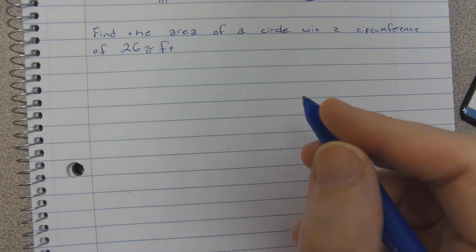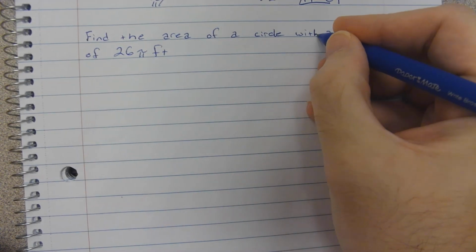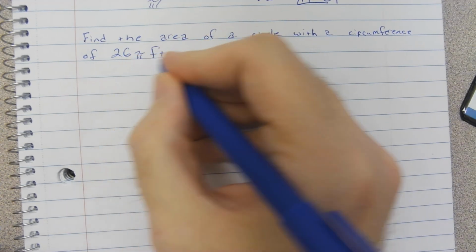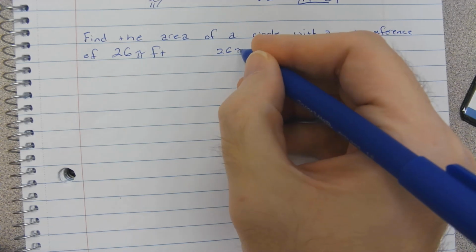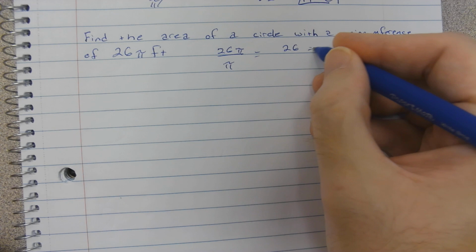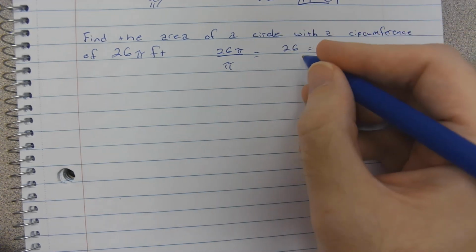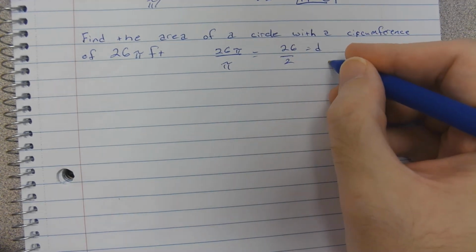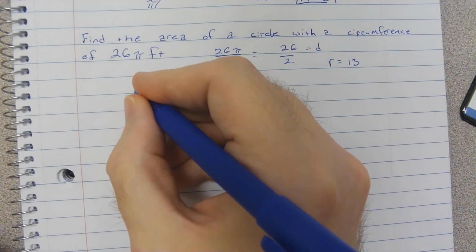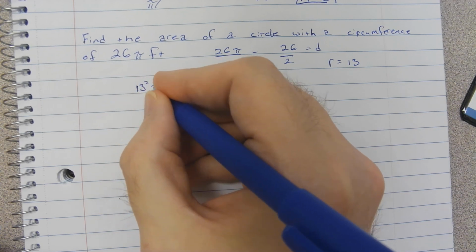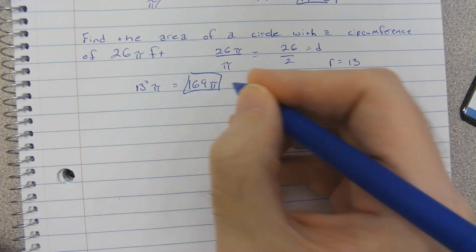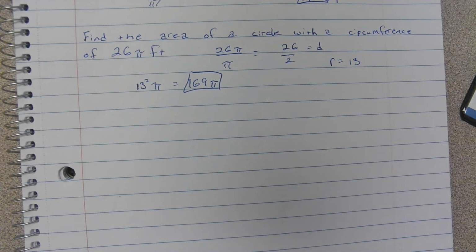And finally, find the area of a circle with a circumference of this. Well, we take the 26 pi divided by pi, and that tells us that the diameter is 26. Well, for area, we need radius. So we divide by 2, and we get the radius is 13. So 13 squared pi is 169 pi. And so that's what we would get.